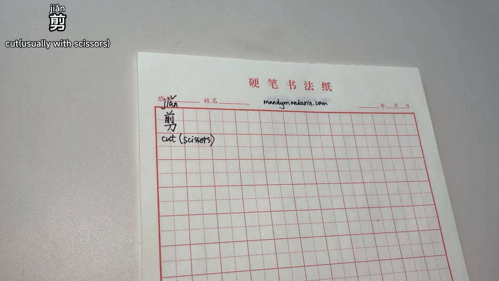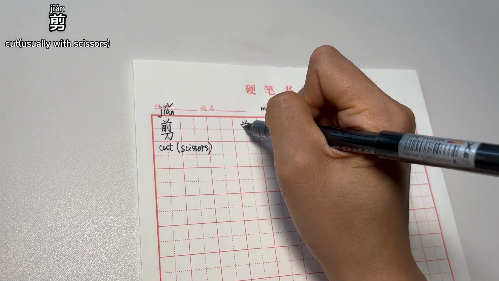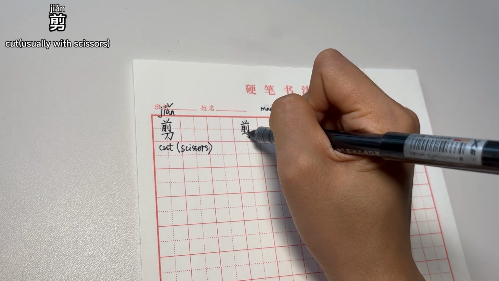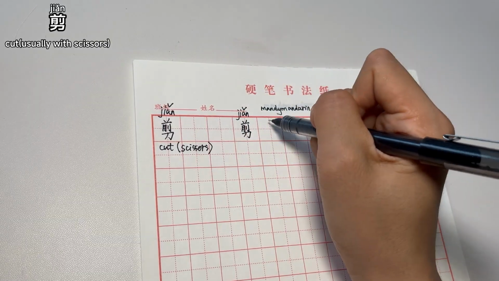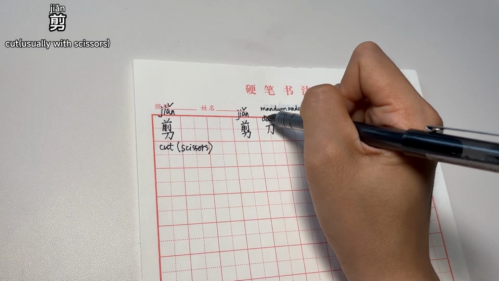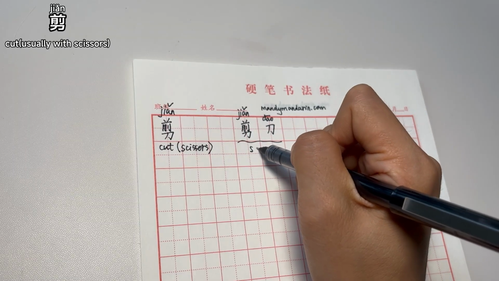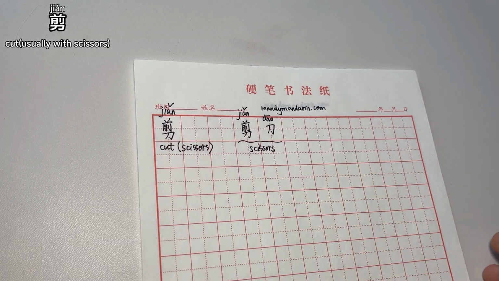We say 剪刀. 剪刀 is the scissors. Okay, so we can use the scissors to cut the hair, right?